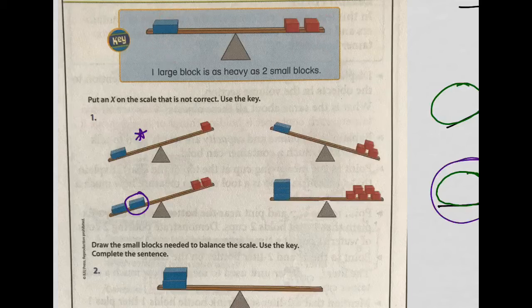One large block is equal to two small blocks. So we have one large block down here and two small blocks. But then we have an extra large block. So yes, that one is also correct. So let me put a little star here.